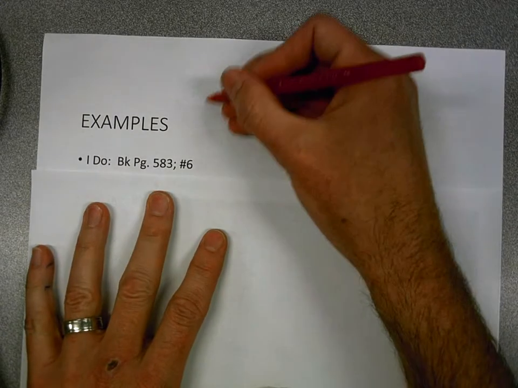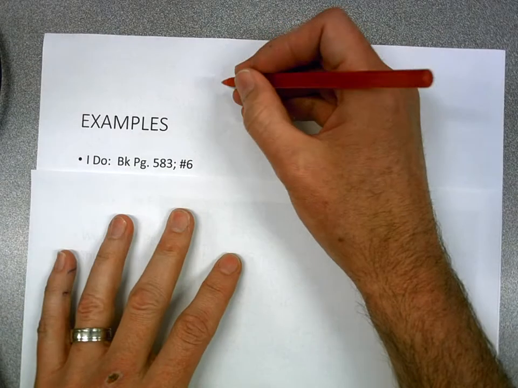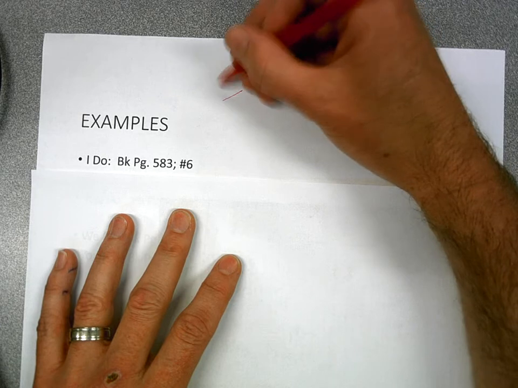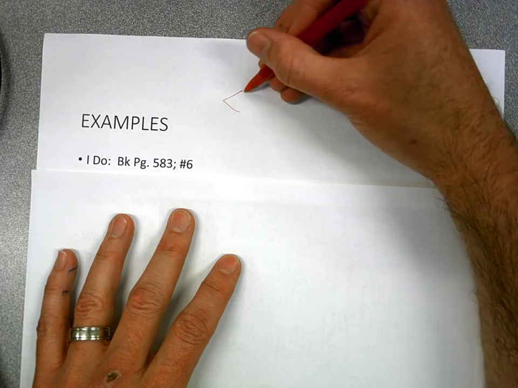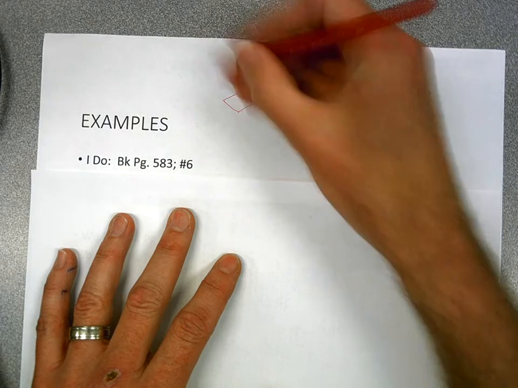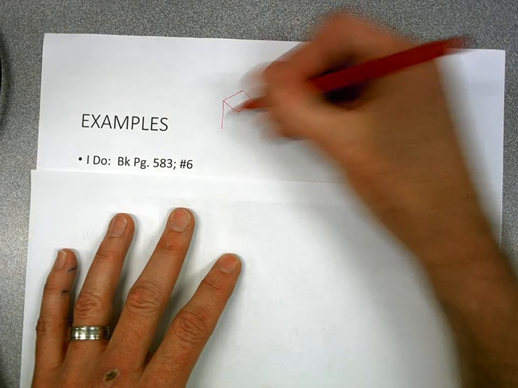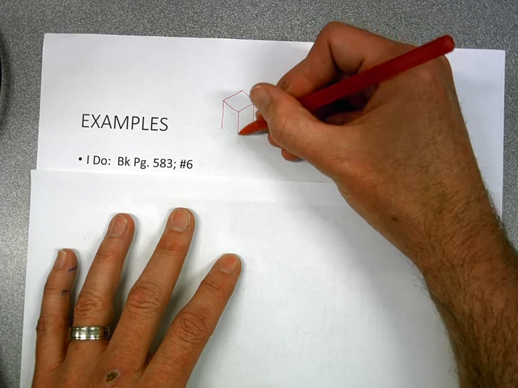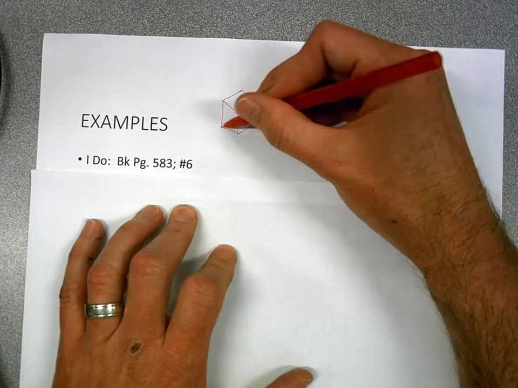Now, the way they drew this is kind of interesting. I'm not going to draw the exact picture, because it'd take too long with all of the little cubes shown. But you guys will get an idea.